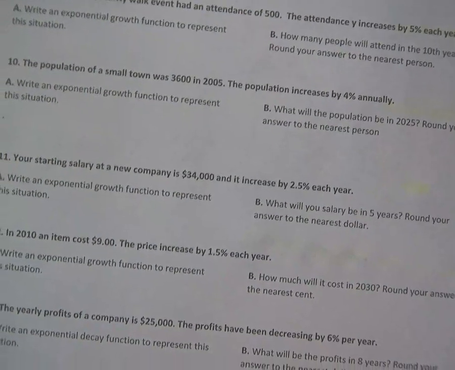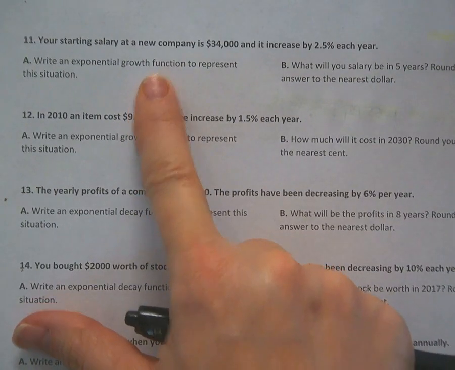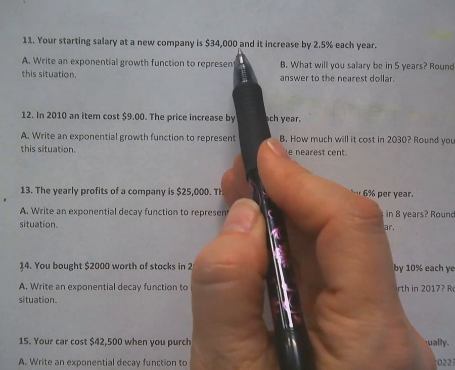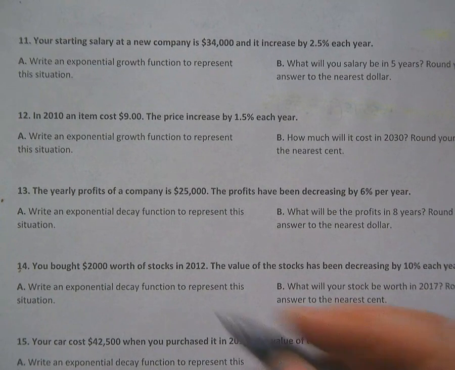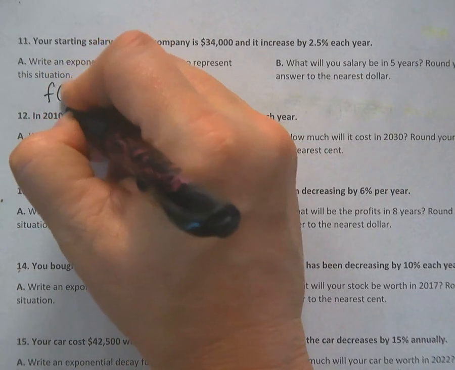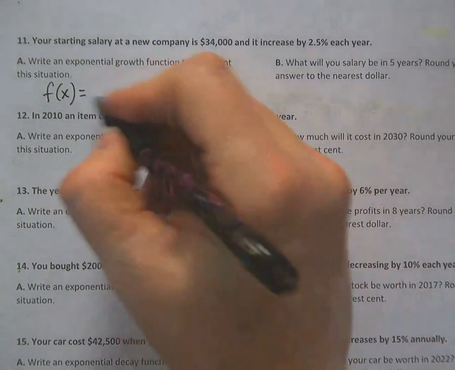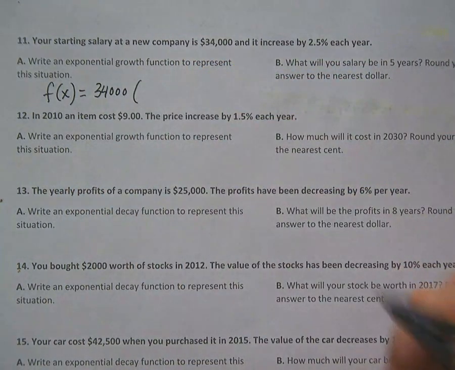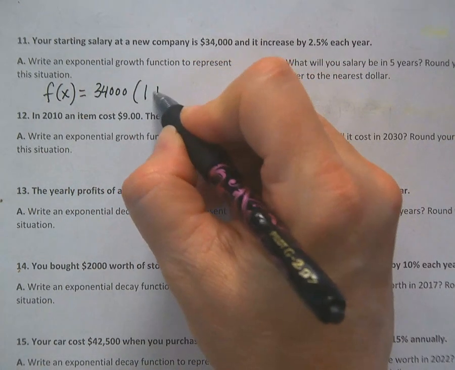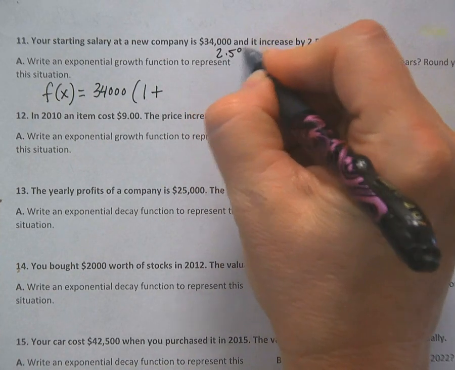Okay? Then if you turn this over, I'm going to do one of these problems. So let's go to number 11. Your starting salary at a new company is $34,000 and it increases by 2.5% each year. So we're going to write an exponential growth function. So f of x equals, so we start with our starting amount, and because it's growth, we're going to do 1 plus, and we turn this 2.5% into a decimal.